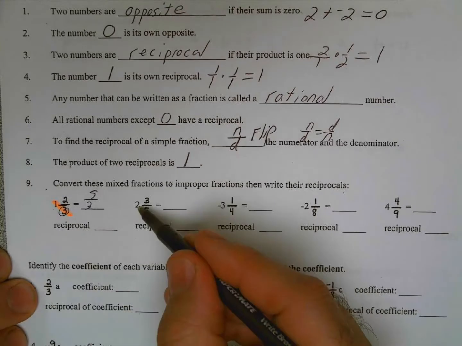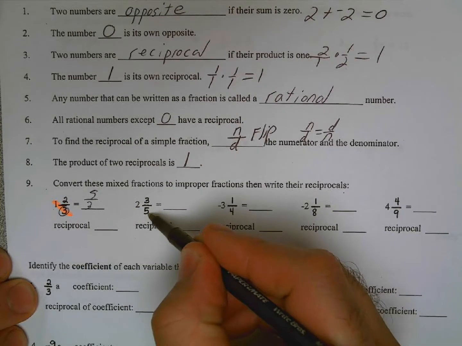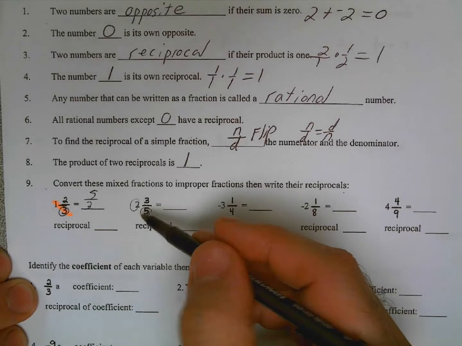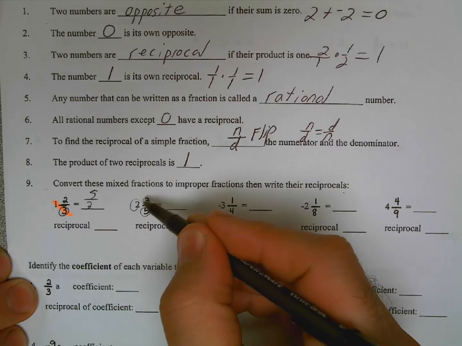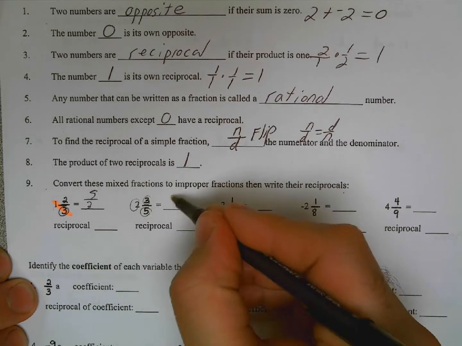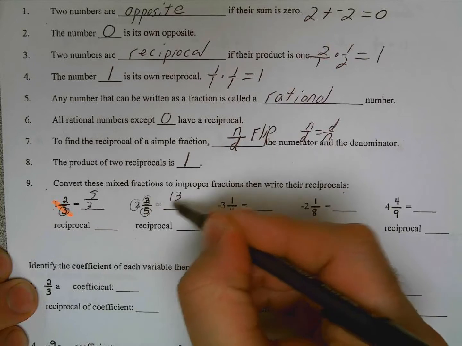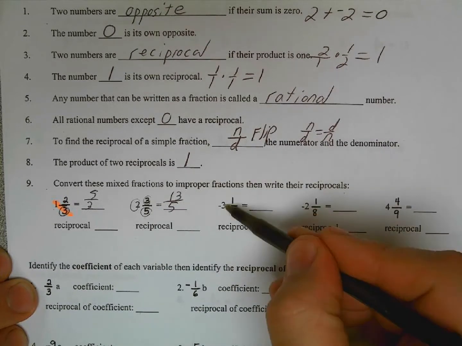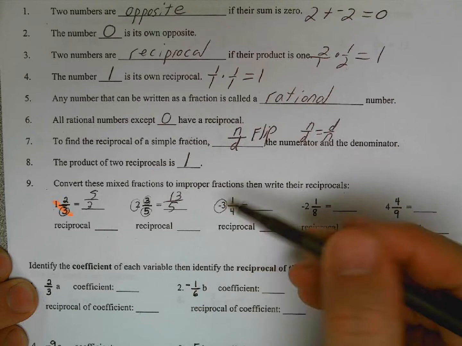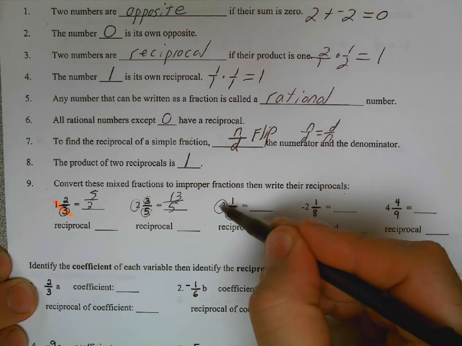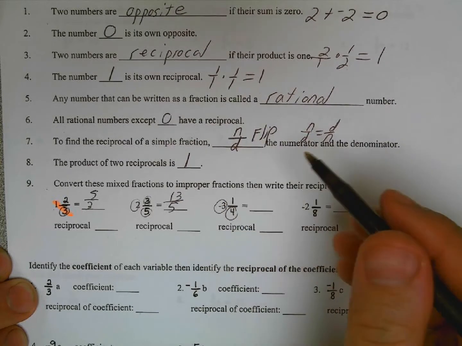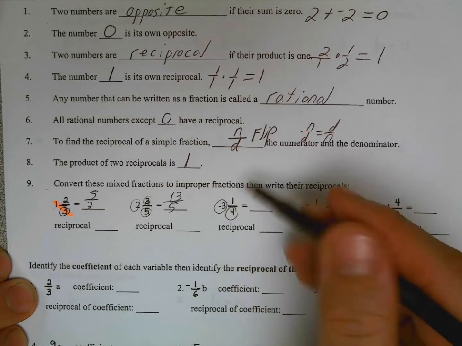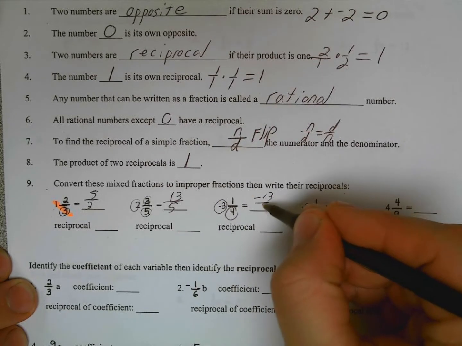So again, the whole number times the bottom number, 2 times 5 is 10. 10 plus the number at the top is 13. Keep the number in the numerator the same as what's there. There's your improper fraction. Multiply the big number times the number at the bottom. So negative 3 times 4 is 12. Negative 12 plus one more, negative 13 over 4.